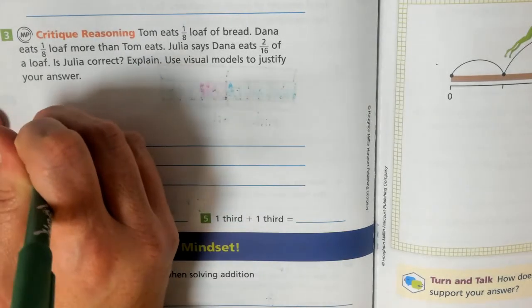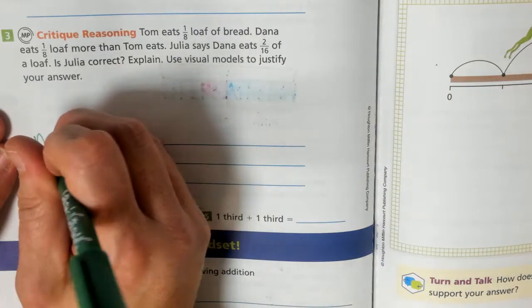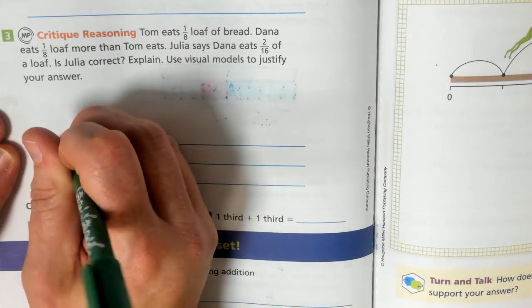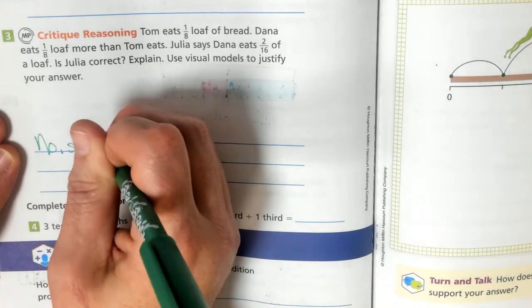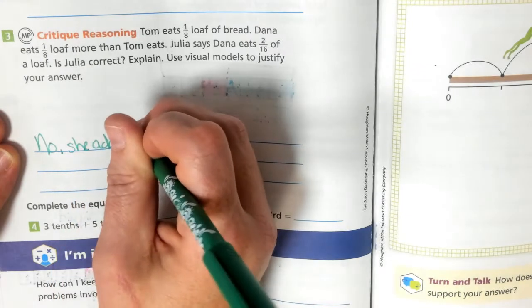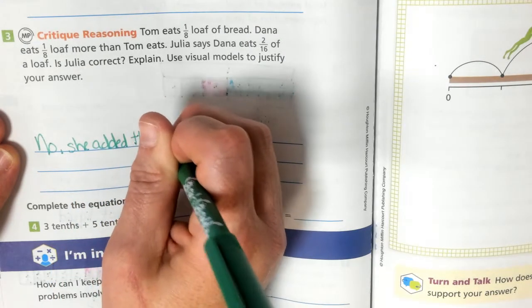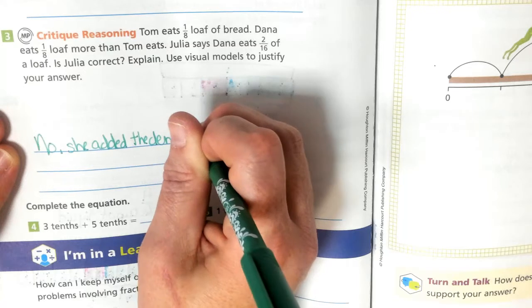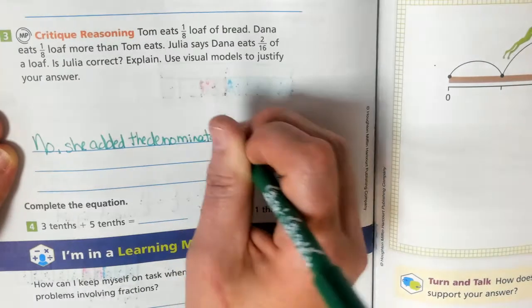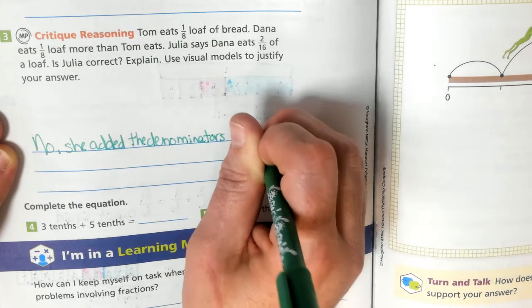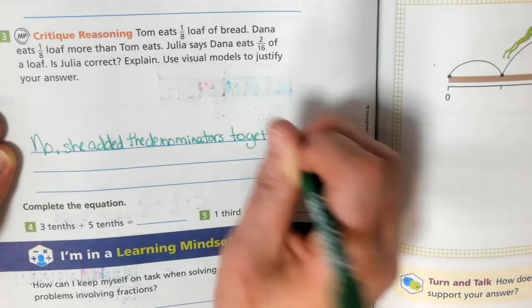So no. So here's where we would need a little explanation. No, she added the denominators together.